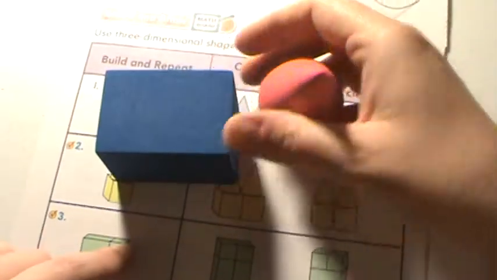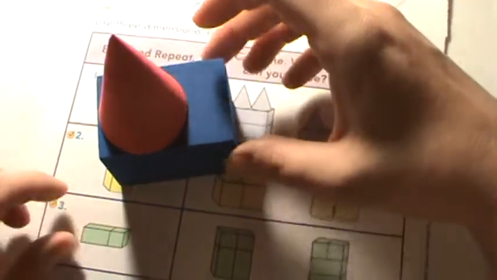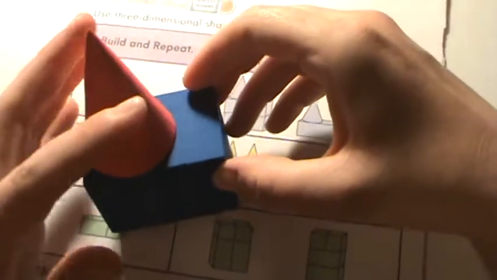So this is going to be easier to do with having these materials in my possession. So it's wanting me to build with a rectangular prism and then put that cone on top.